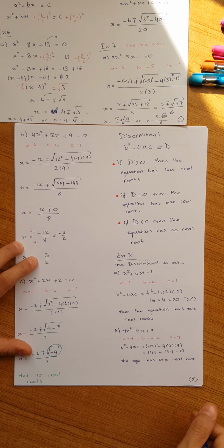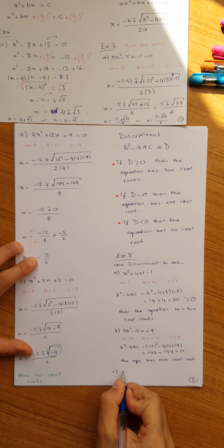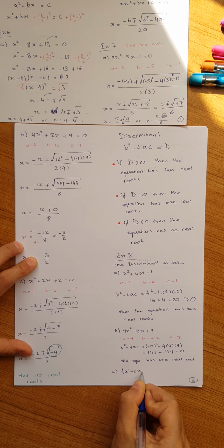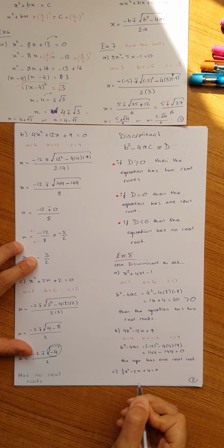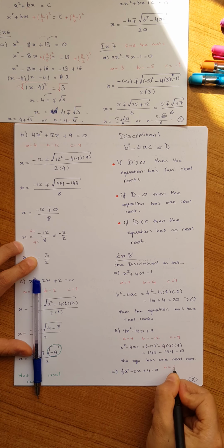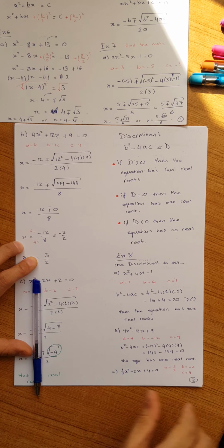Part C, what do we have for the equation? We have got 1 over 3 x squared minus 2x plus 4 is equal to 0. Here a is equal to 1 over 3, b is equal to negative 2, and c is equal to 4.